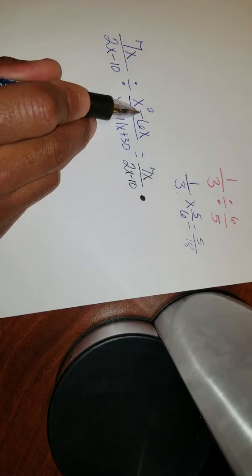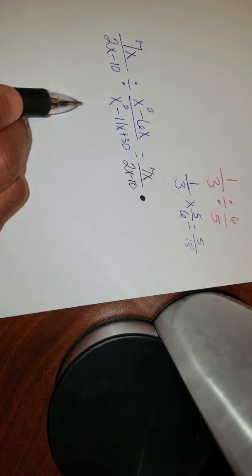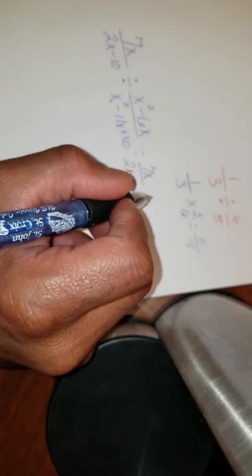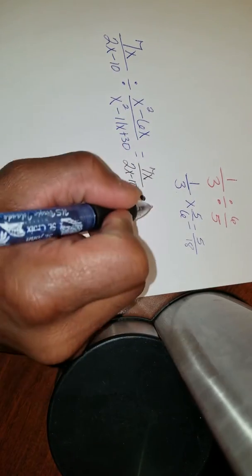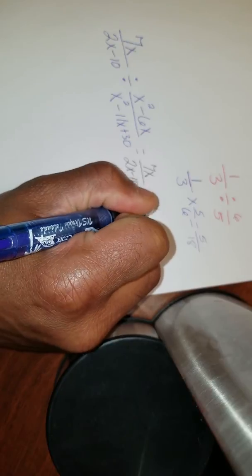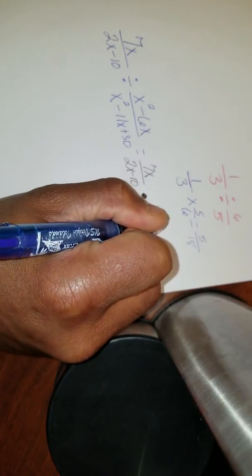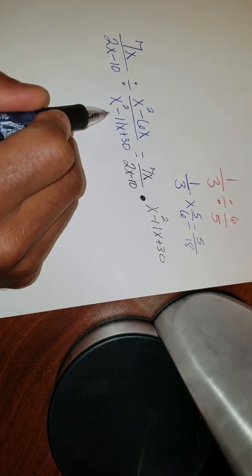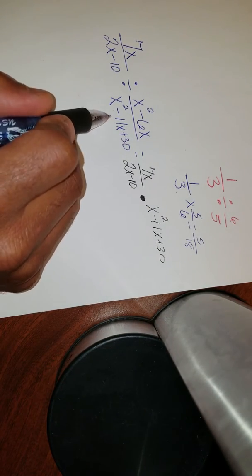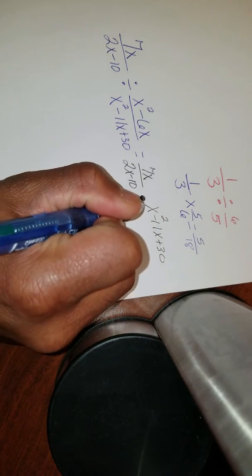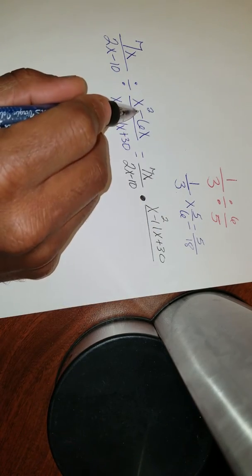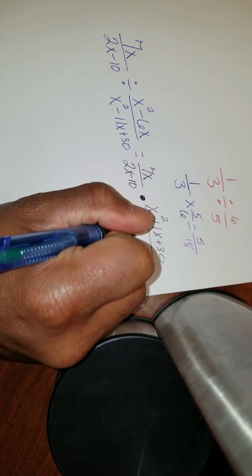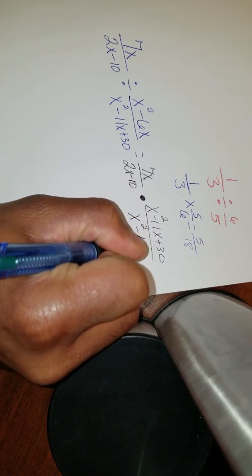Here we are going to multiply by the reciprocal. So we're going to flip the second fraction over. My old denominator now becomes my new numerator, x squared minus 11x plus 30, and my old numerator now becomes the new denominator, x squared minus 6x.